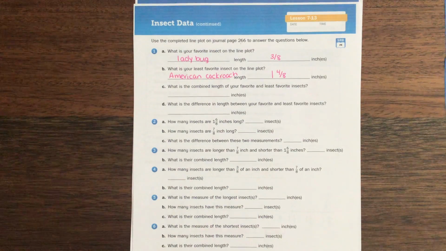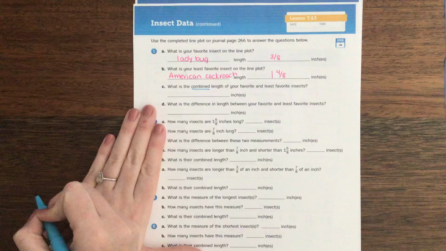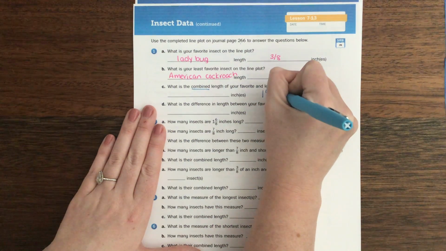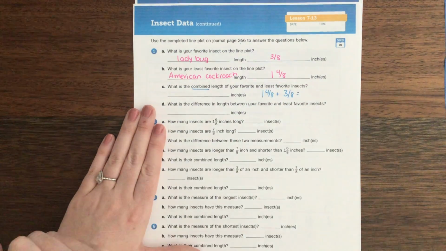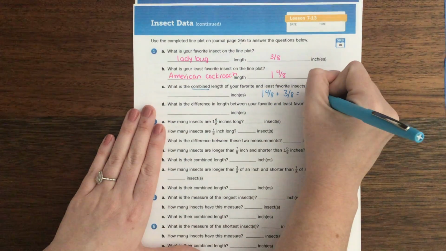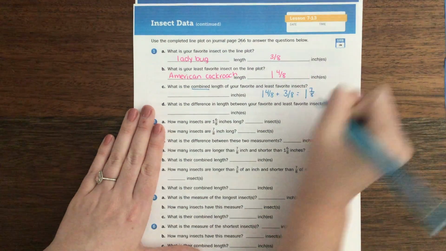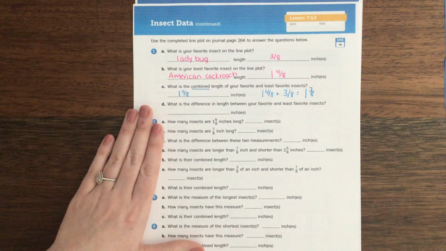What is the combined length of your favorite and least favorite insects? So I'm going to switch to my blue pen to do that math. Combined length means addition. So 1 and 4/8 plus 3/8. If I added those together, I would get 1 and 7/8. So they have a combined length of 1 and 7/8 inches.